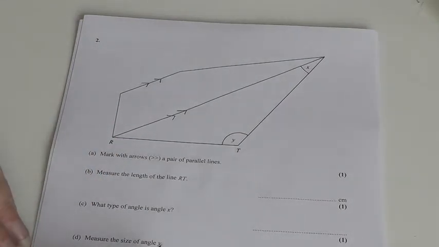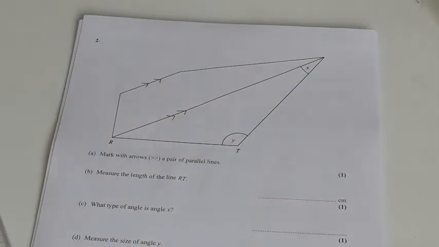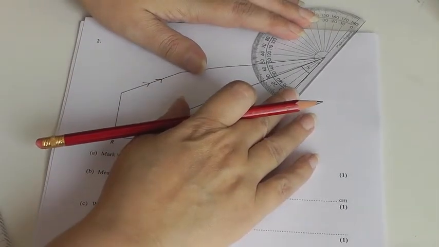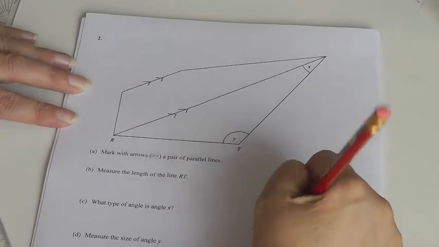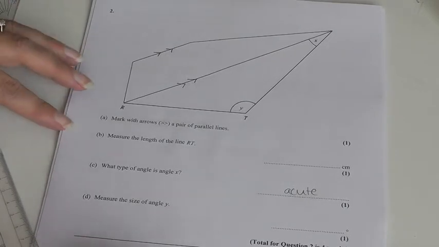Part C asks what type of angle is angle X. Angle X is a very small angle. You could, of course, measure it, so you could put your protractor on there, but the fact it's small means that it's an acute angle. Small angles are cute, therefore acute.